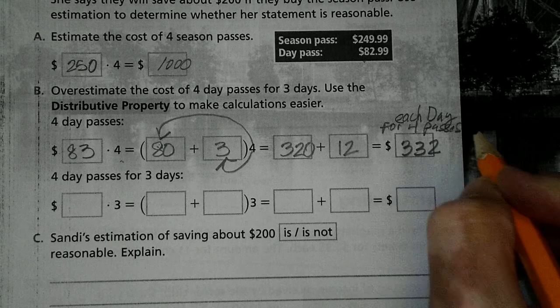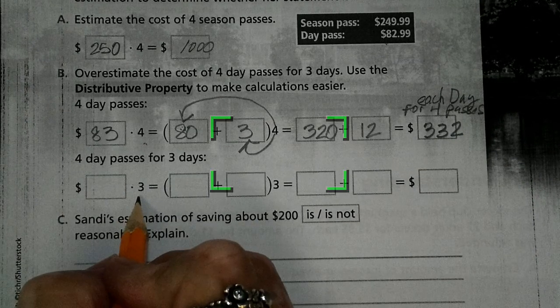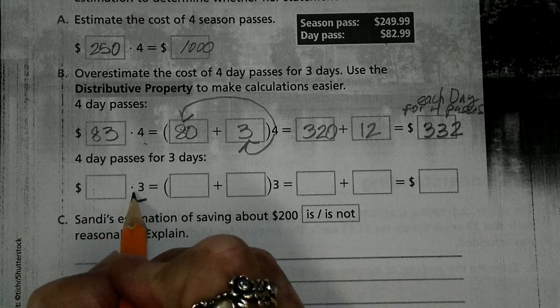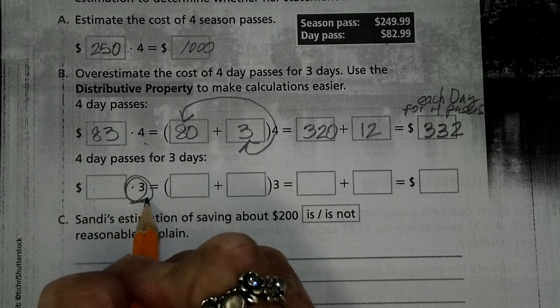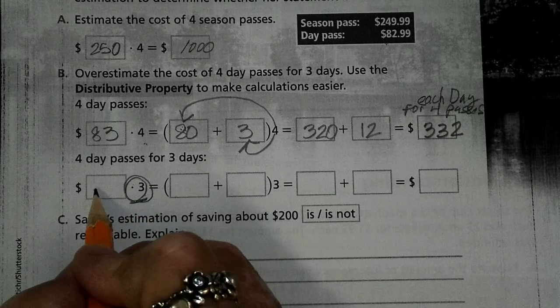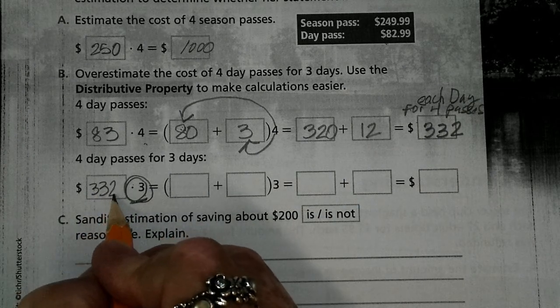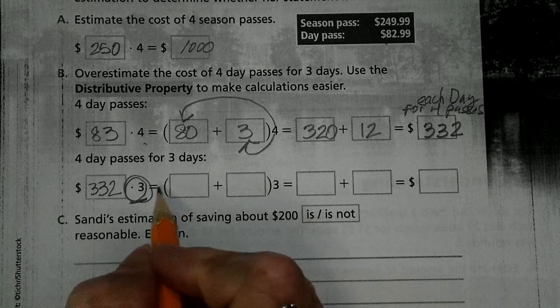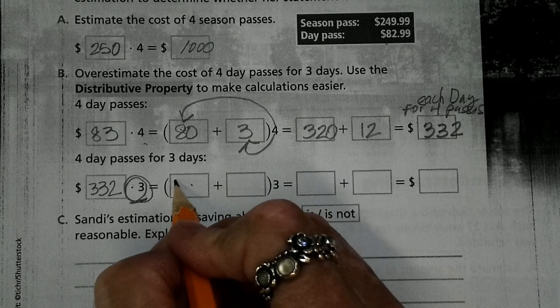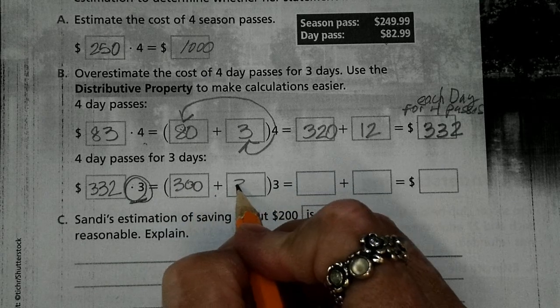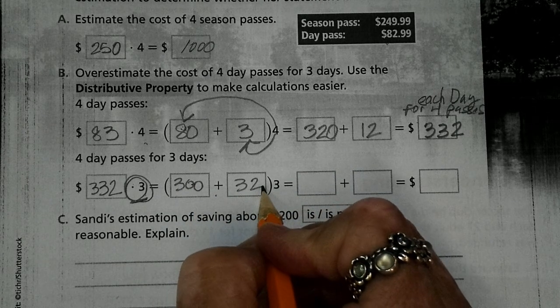How many days do we need? 3 days. So we're going to take that 332 and multiply it by 3. Once again, we're going to break it to make it a little bit easier: 300 plus 32.